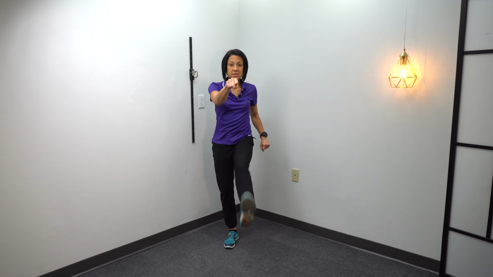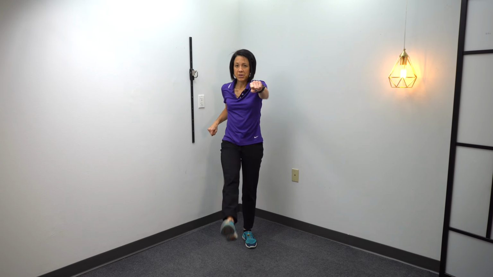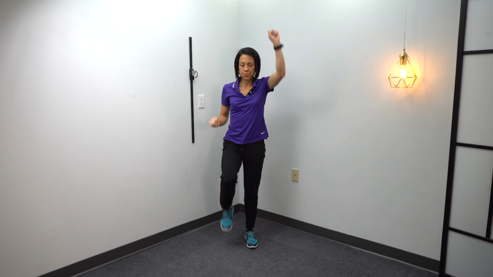All right, now we're going to take that same exercise to standing. Punches, 60 seconds. You can add those arm weights. If this is hard for you to get your heart rate up, same thing, up. Or you can combine it.